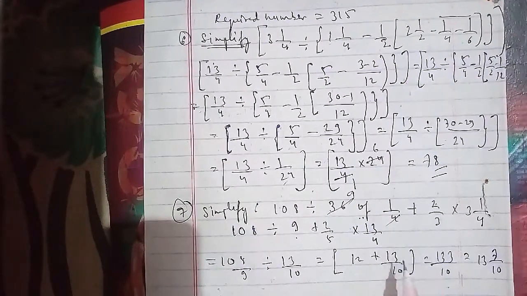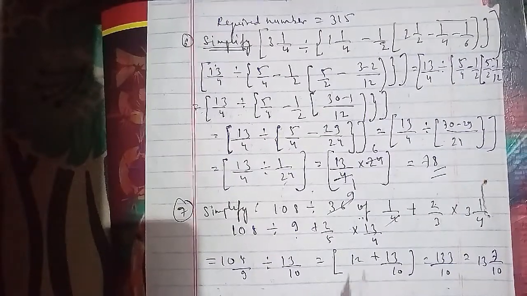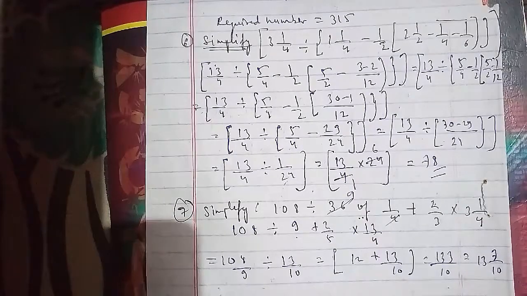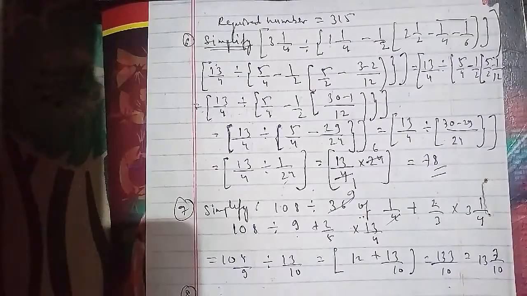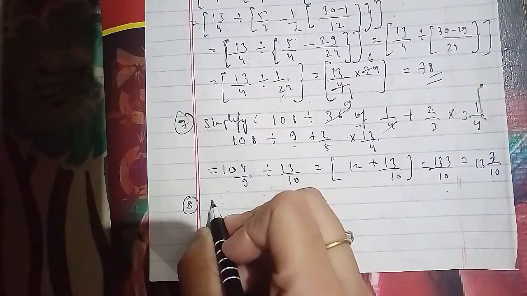Let's go ahead with another question, that is the 8th question of the session here, which is also an important one, because this question has been asked in competition papers as well. So let's go ahead with the 8th question, and we have to simplify.